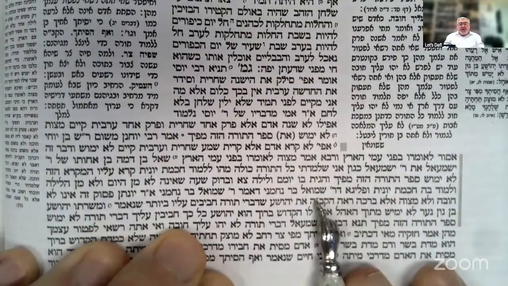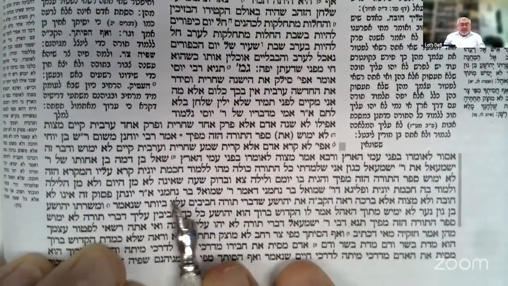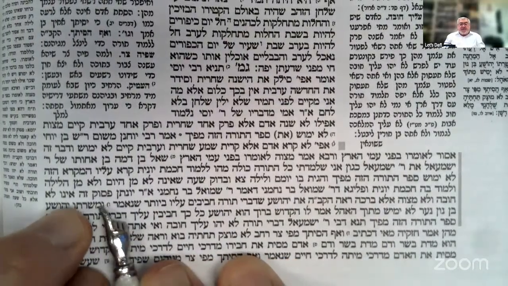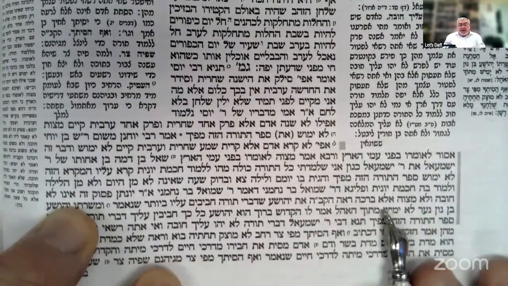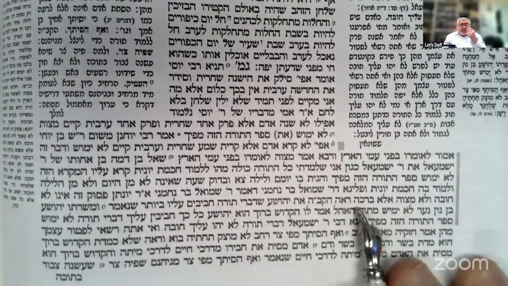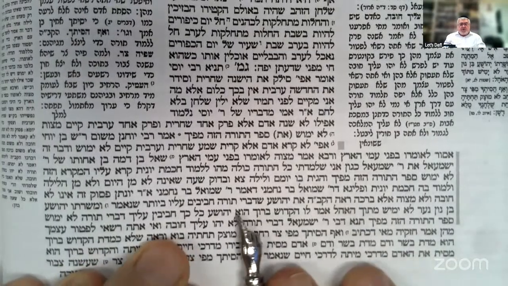The Gemara asks, Rabbi Shmuel bar Nachmani says in the name of Rabbi Yonason, this pasuk is neither an obligation nor a mitzvah, but a bracha. This is not the Torah saying you must learn. It's giving you a bracha. The bracha is Yehoshua.